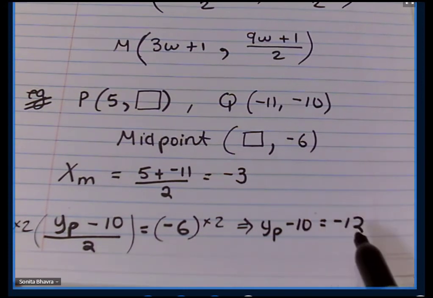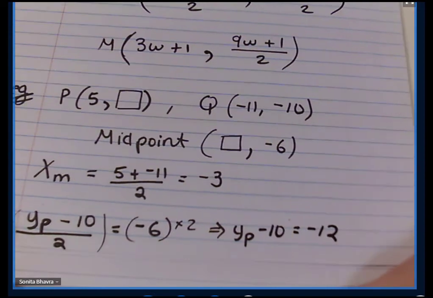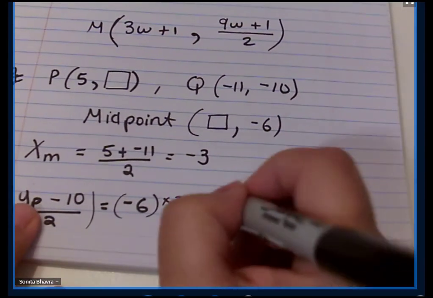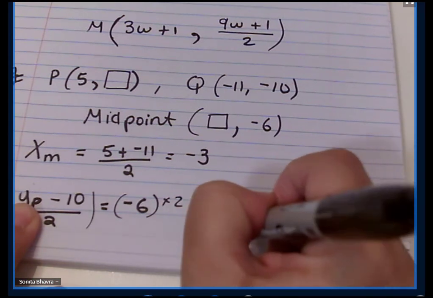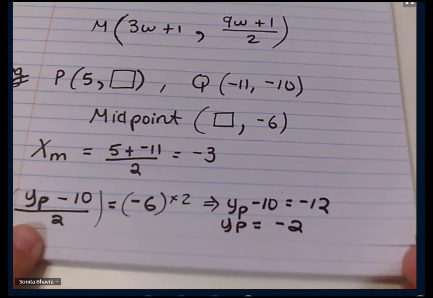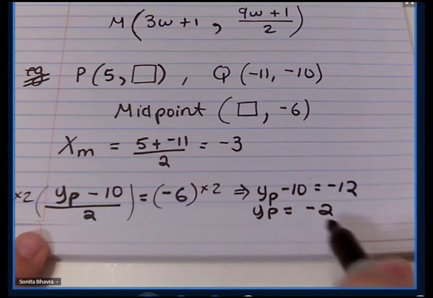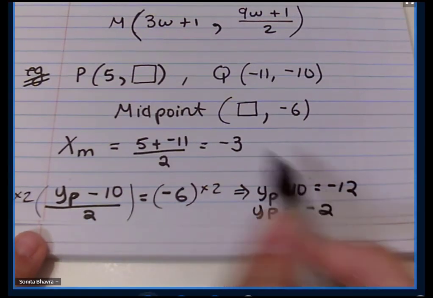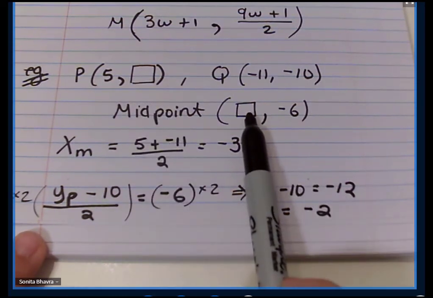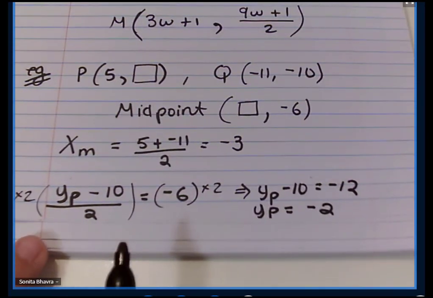So negative 12 plus 10, and that gives me, I'm just running out of room here, yp is equal to negative 2. All right, so now we have figured out our value here. It's negative 2, and we figured out our midpoint of x, which was negative 3.